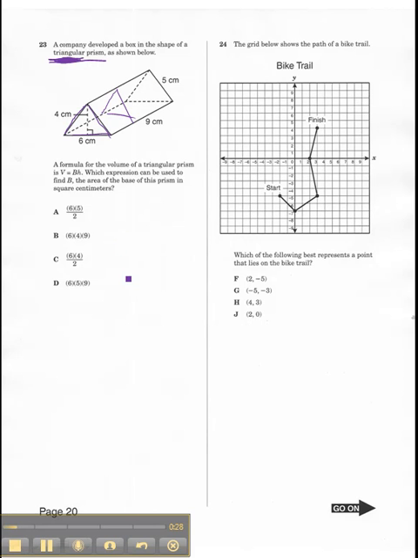So the volume for a triangular prism is the area of the triangular base times the height. The height in this case is 9 centimeters, but we don't need that information to solve this problem, because the problem is asking which expression can be used to find big B, the area of the base, in square centimeters. So there are actually two pieces of extraneous information in this problem. We'll talk about that in a minute.